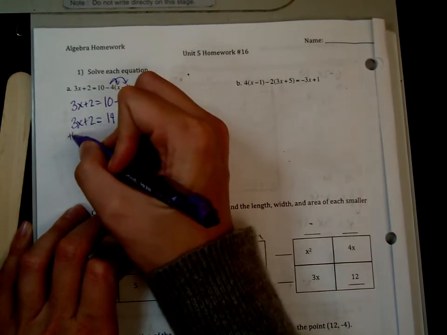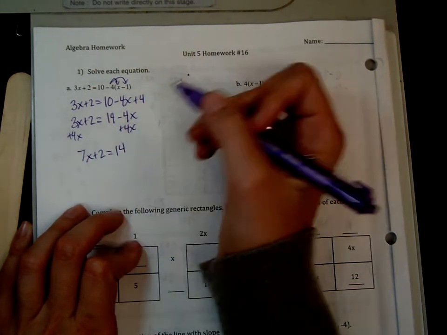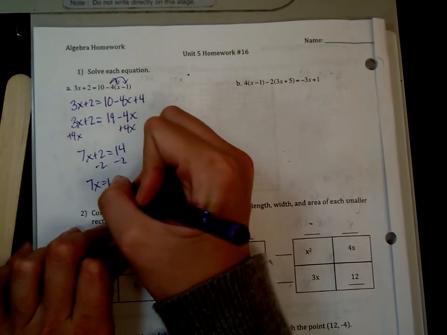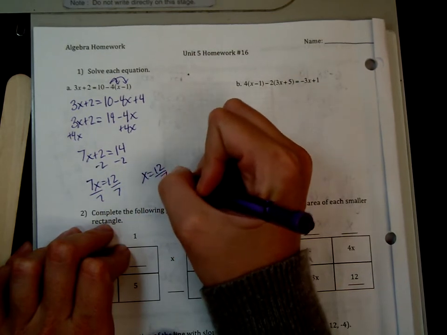Then I'll add 4x to both sides. 7x plus 2 equals 14. Subtract 2. 7x equals 12. Divide by 7. So x equals 12/7.